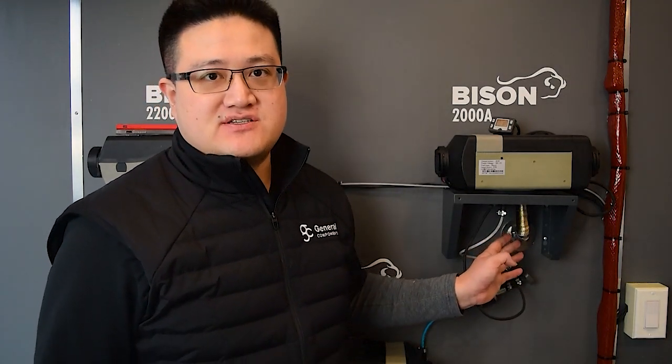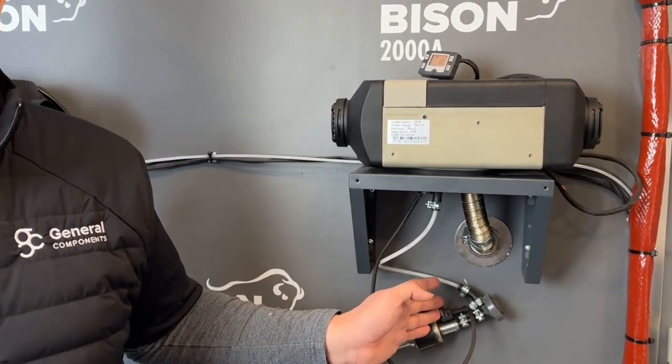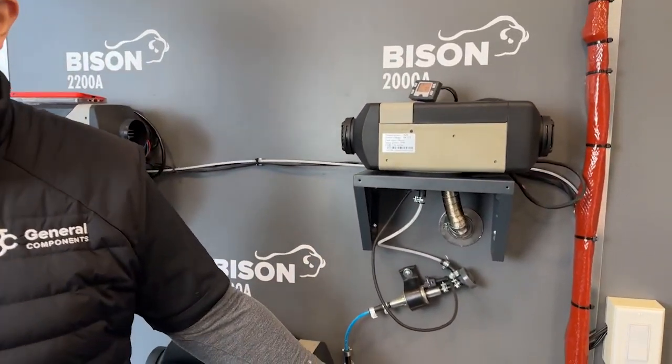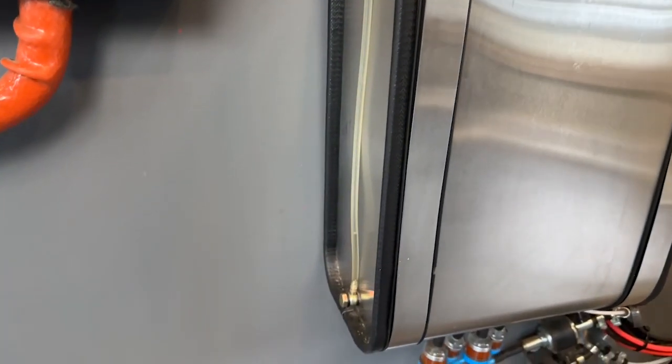Okay, now that we've ruled out the air intake and air exhaust, and we've also checked the glow pin, now let's look at the fuel delivery system. The first thing that we want to check regarding the fuel delivery system is the fuel level in your fuel tank. So as you can see, the fuel level in the fuel tank is sufficient.